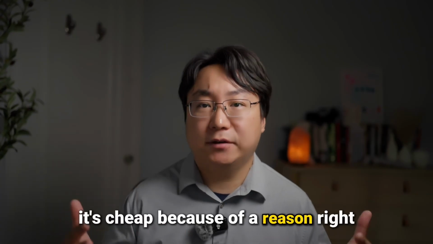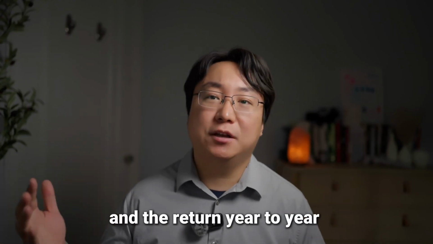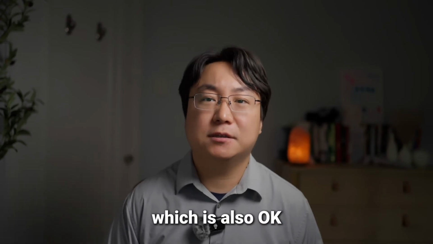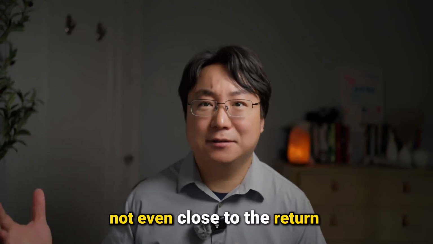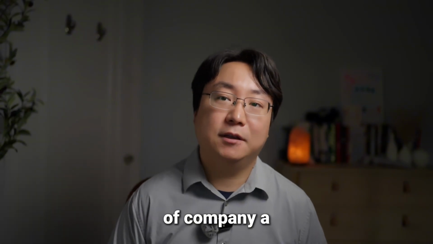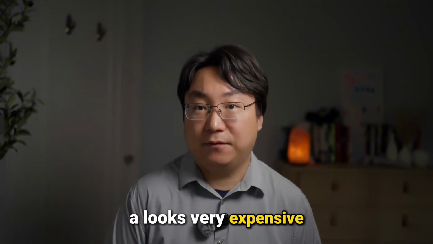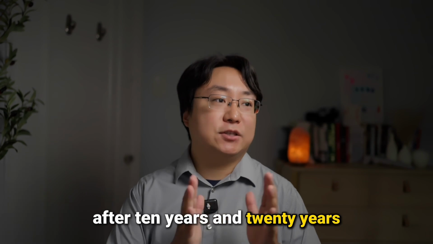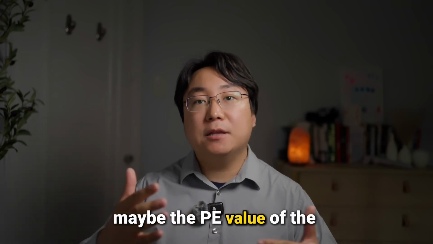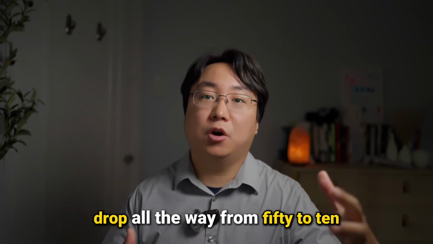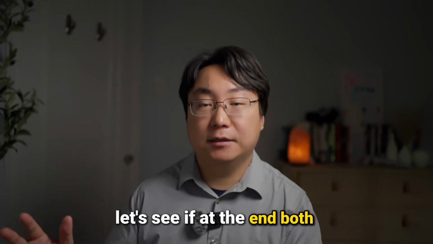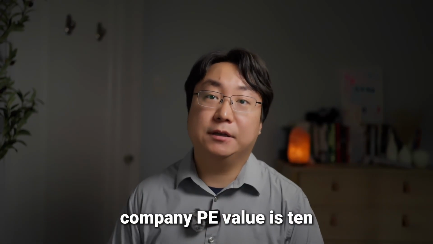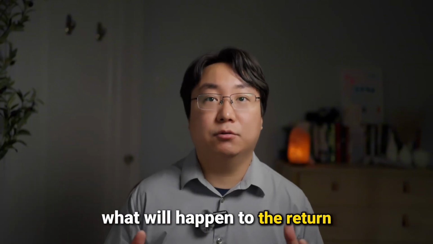It's cheap because of a reason, right? And the return year to year is only 10%, which is also okay, but not even close to the return of company A, even though company A looks very expensive. So you may think, okay, after 10 years and 20 years, maybe the PE value of company A will drop all the way from 50 to 10. Let's see, if at the end, both companies' PE value is 10, what will happen to the return?